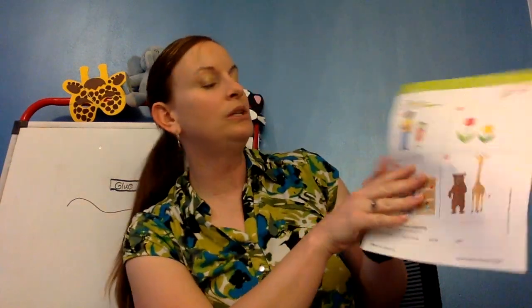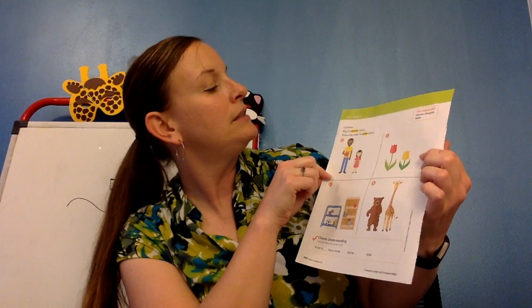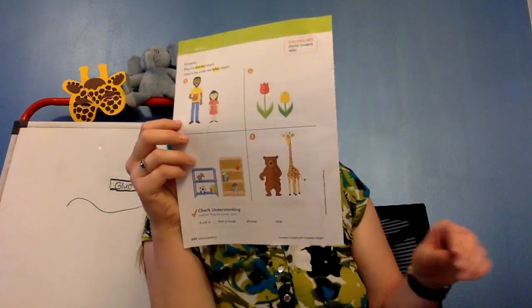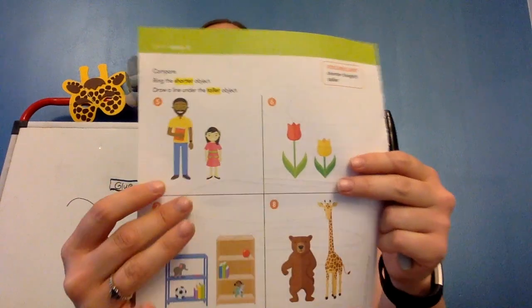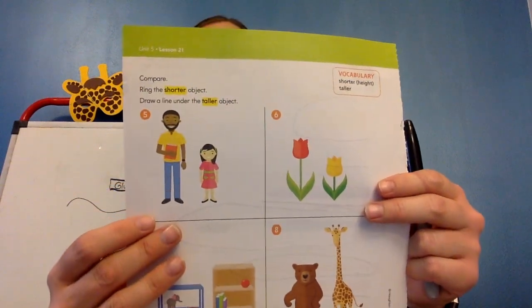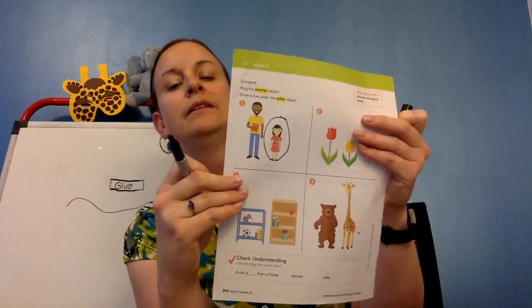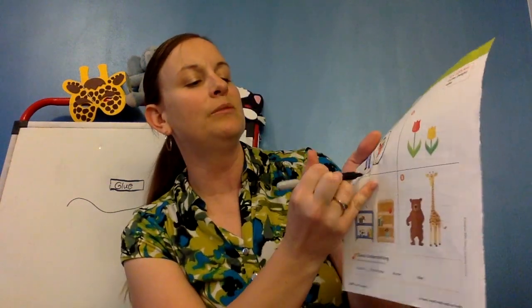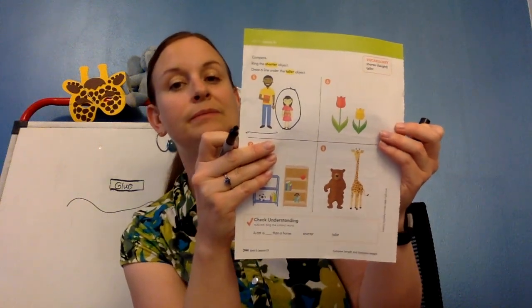Okay, now let's look at this other side. It wants you to draw a circle around the smaller object and draw a line under the taller object. So looking at these two people right here, which one do you think I'm going to circle? I'm going to circle the girl. We would say the girl is shorter than the guy. And I'm going to underline the guy, and we could say the guy is taller than the girl.